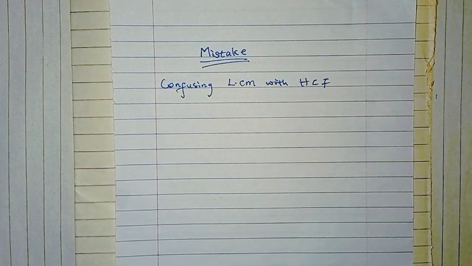Now let's look at the mistake that students do make. The biggest mistake I have seen students make in exams, including BECE, is confusing LCM with HCF. Now let's look at their difference.